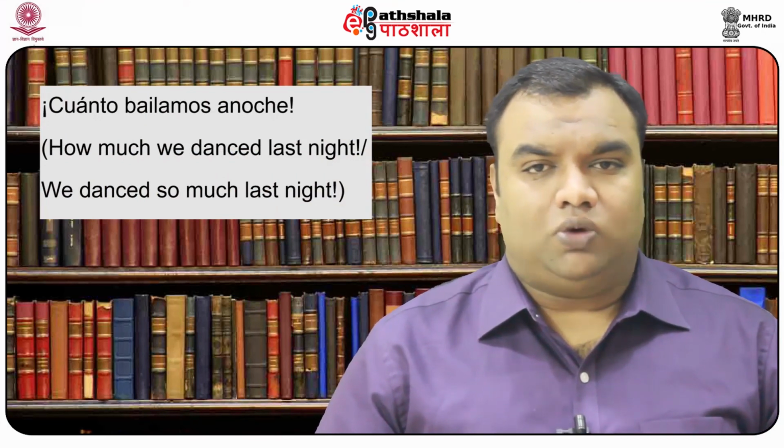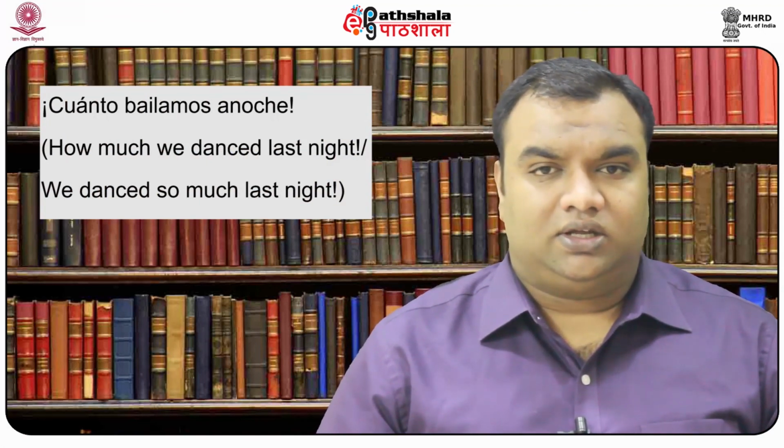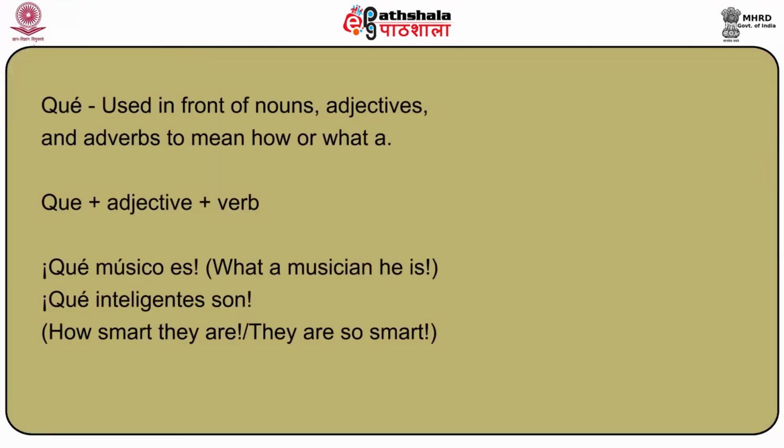Next example is ¡Cuánto bailamos anoche! I repeat, ¡Cuánto bailamos anoche! The English equivalent is how much we danced last night, or we can also say we danced so much last night. Let us come to the use of the word qué in the exclamatory form. Qué is used in front of nouns, adjectives, and adverbs to mean how or what.